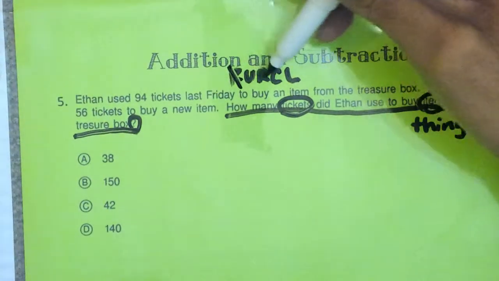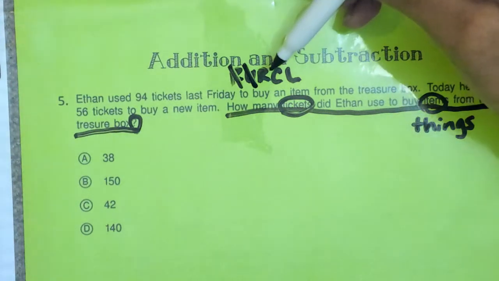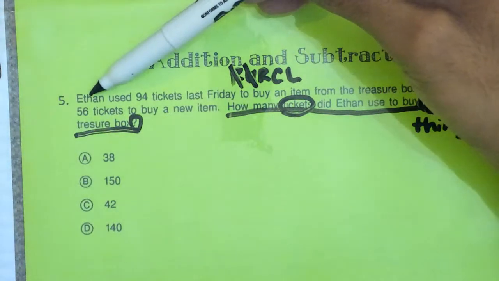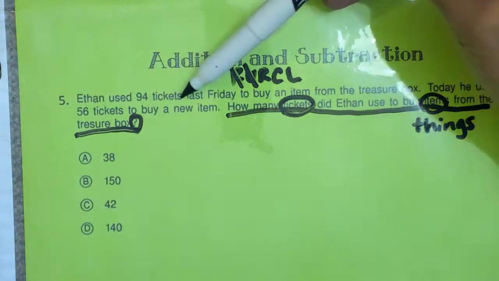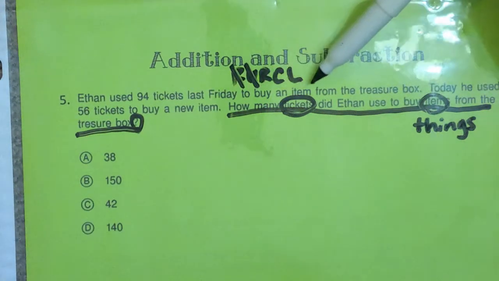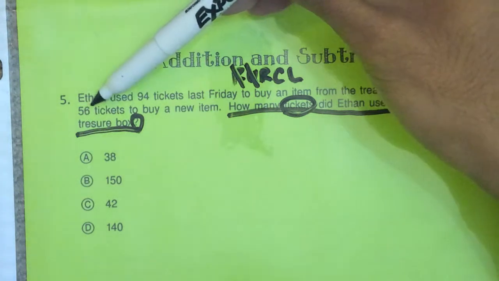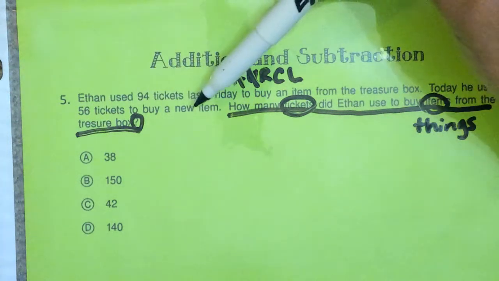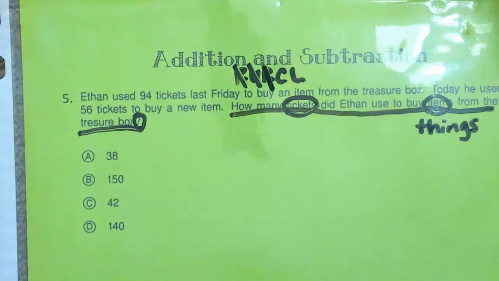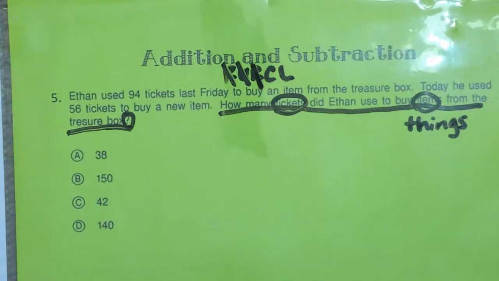Let's go ahead and cross off the R and the U, and now let's read the details. It starts with, Ethan used 94 tickets last Friday to buy an item from the treasure box. Today he used 56 tickets to buy a new item. So let's cross off the R, and now let's start circling some clue words.